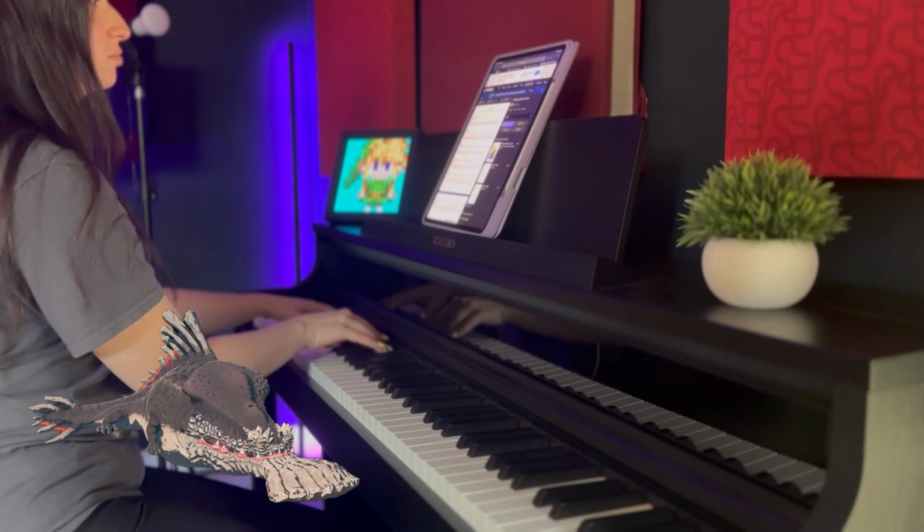And for my final choice, I decided to pick the Molduga battle theme.